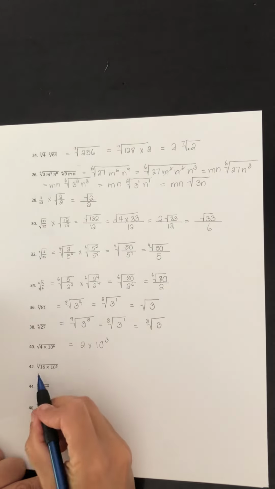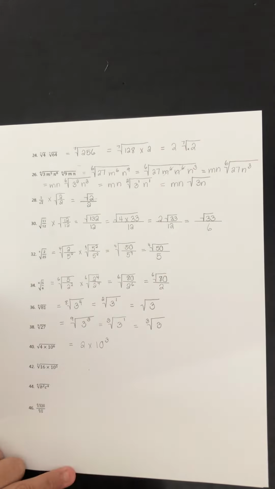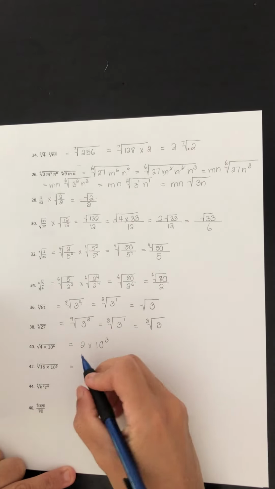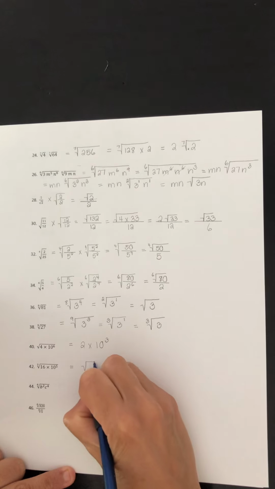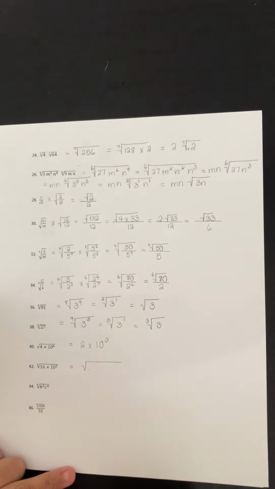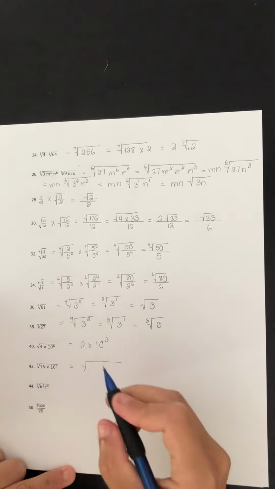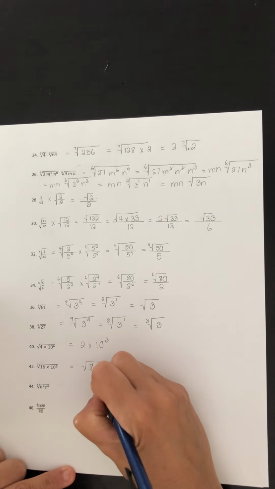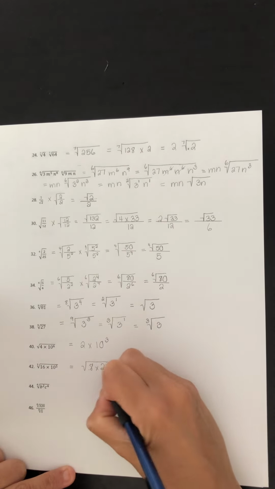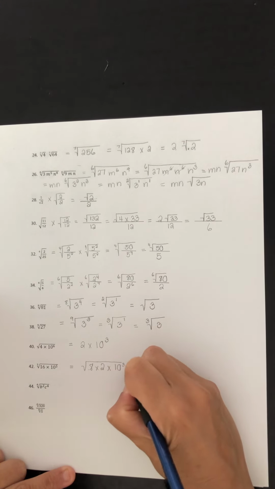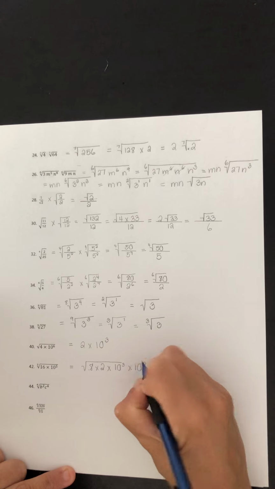So this one is similar, but look, the index is 3. 16 is not a perfect cube. 10 to the 5 is not a perfect cube, but they have perfect cube factors. 16 is 2 cubed, or 8 times 2. And 10 to the 5 is 10 cubed times 10 squared.